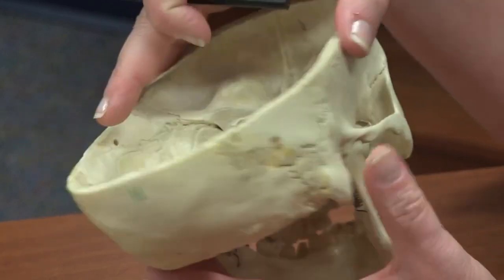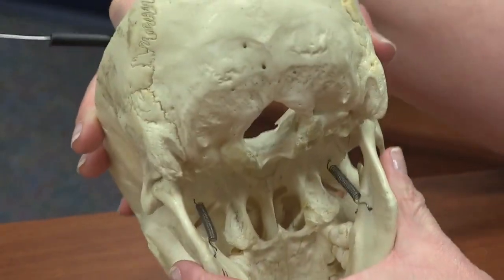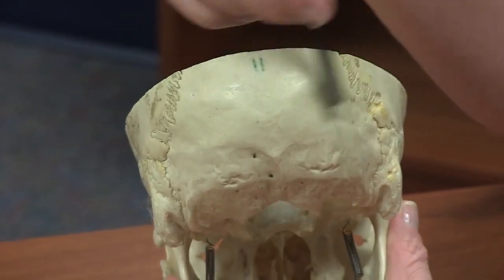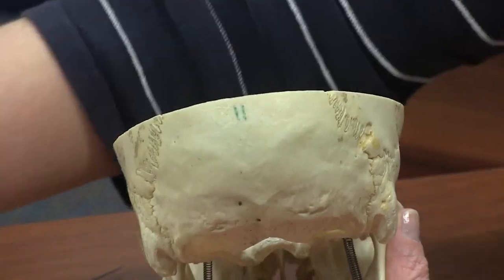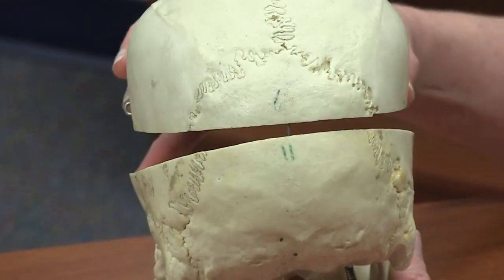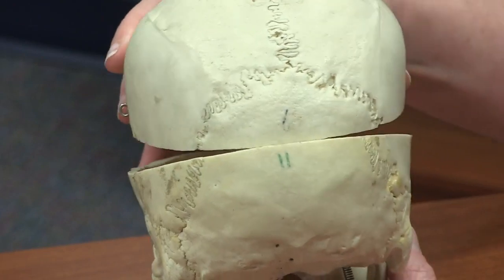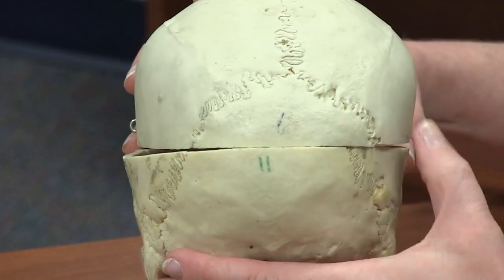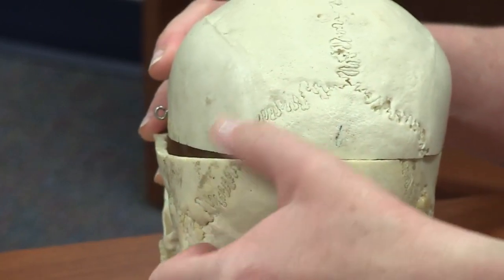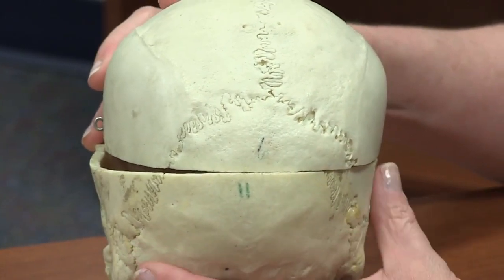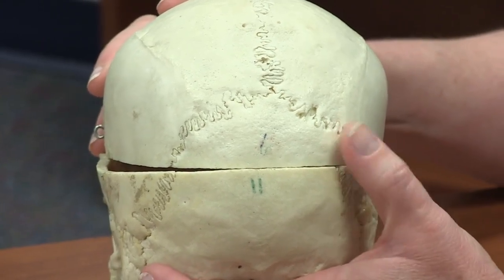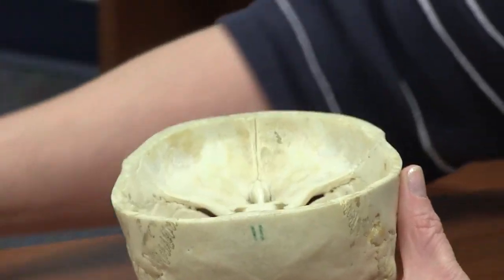Another bone of the cranium on the posterior side is called the occipital bone. And you see that the occipital bone has a suture separating it from the parietal bones. This suture here is called the lambdoid suture.